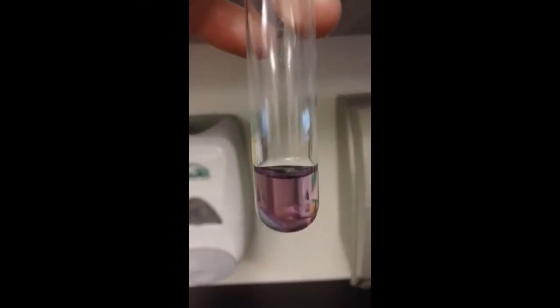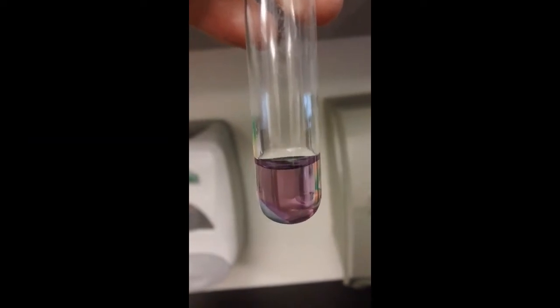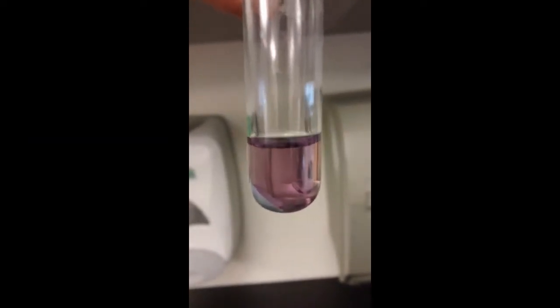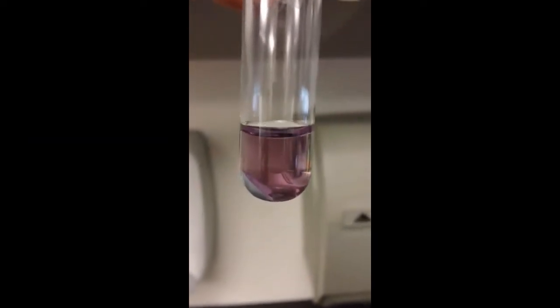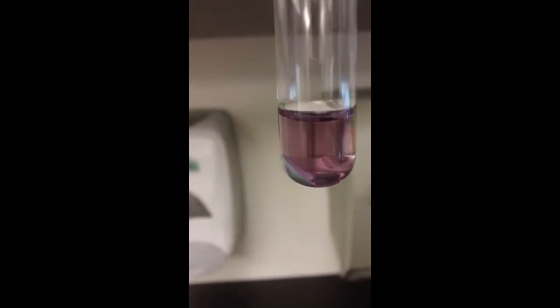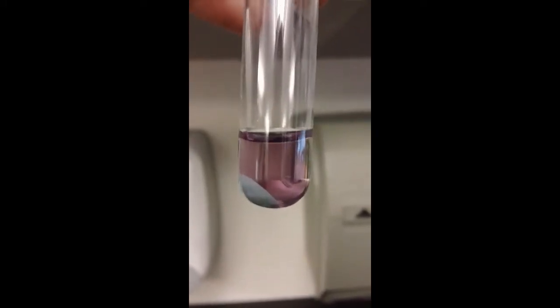Notice how right there, record the results. Notice the solid. Also note the color and about how much. As many observations as you can. One word is never okay.